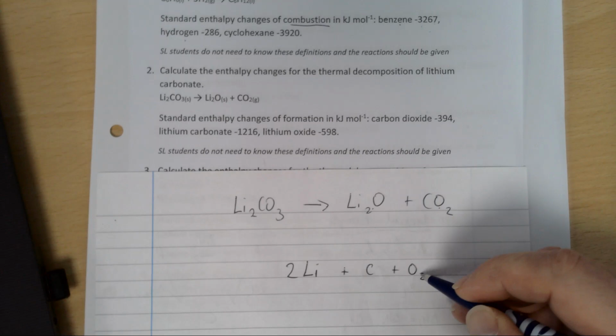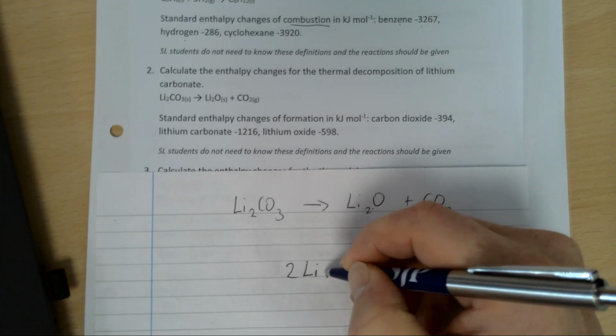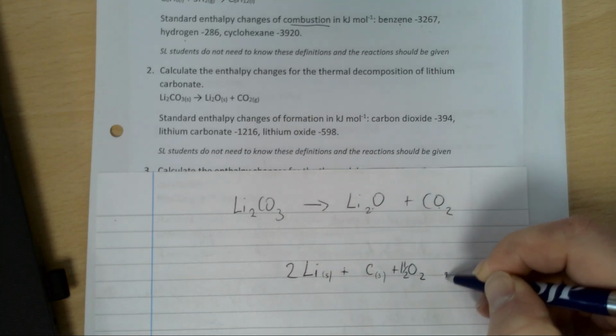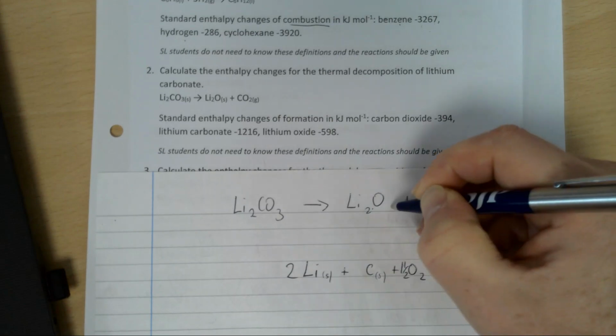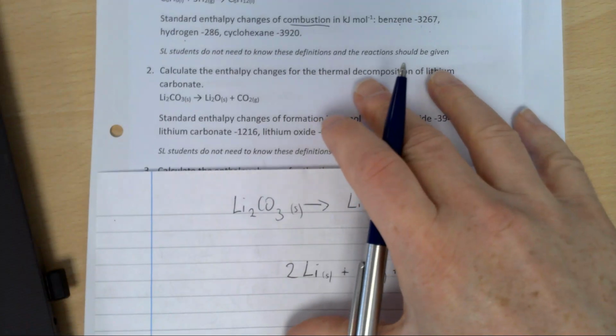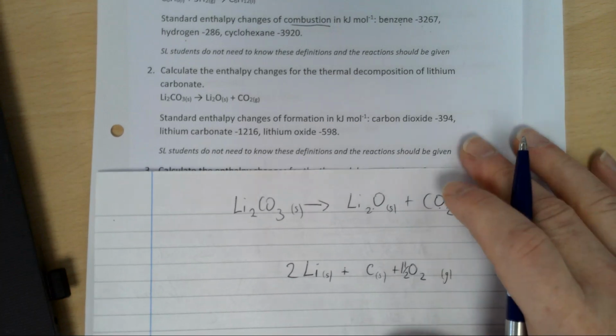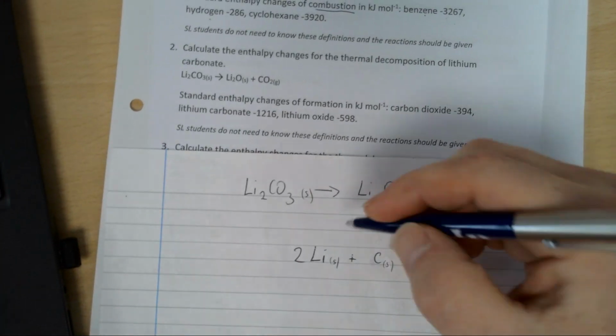Someone? Yeah, 1.5. And we should put state symbols really for being good. Let's get those up there as well. You cannot do this most difficult, tricky skill without learning the definition.